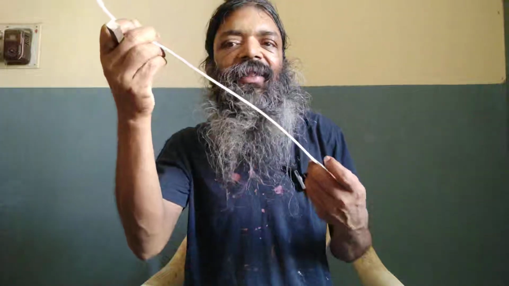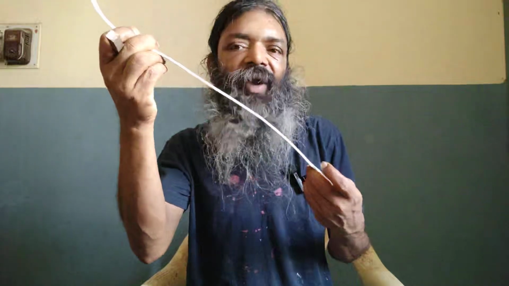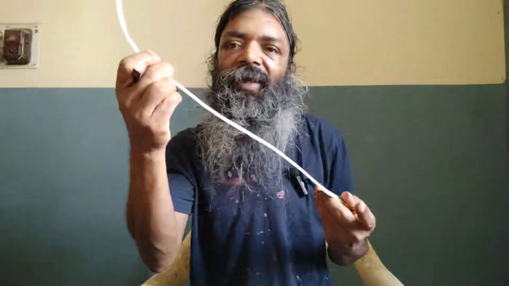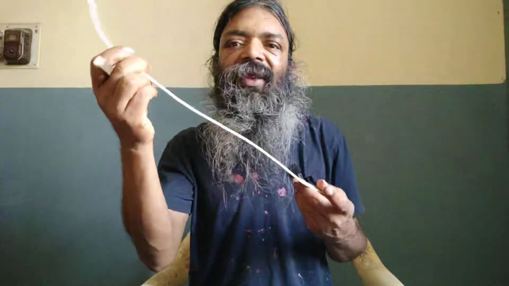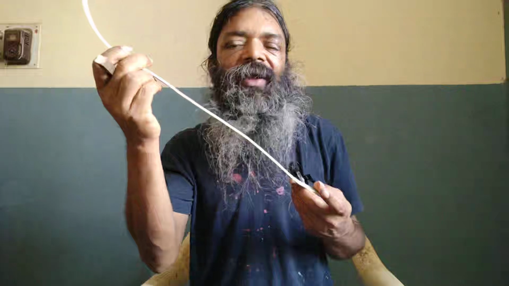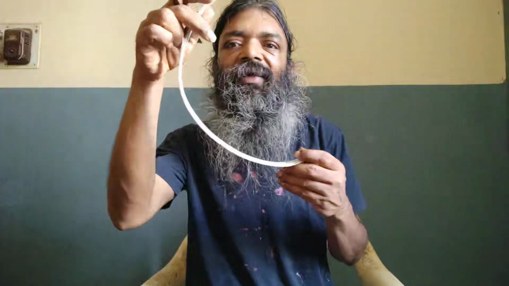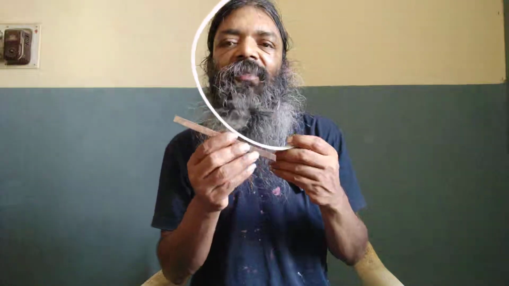Now, we have seen that for a straight line, it can be represented through a vector. This point is the origin and this point is x comma y. The representation of a straight line through a vector is xi plus yj. But if I take a curved line, then a curved line is a set of tangential vectors, not a single vector.